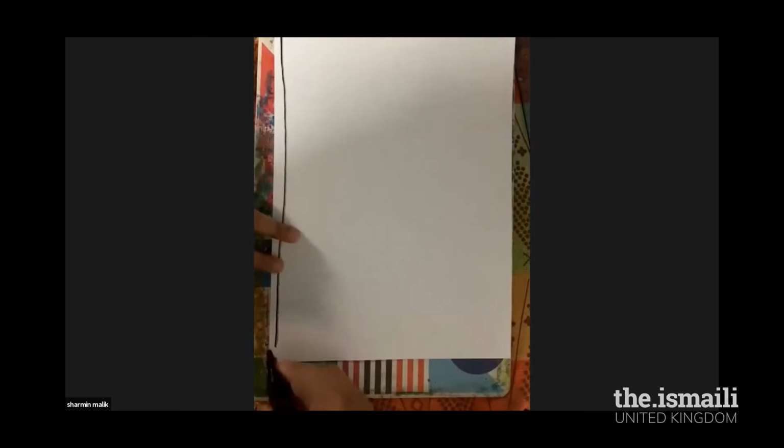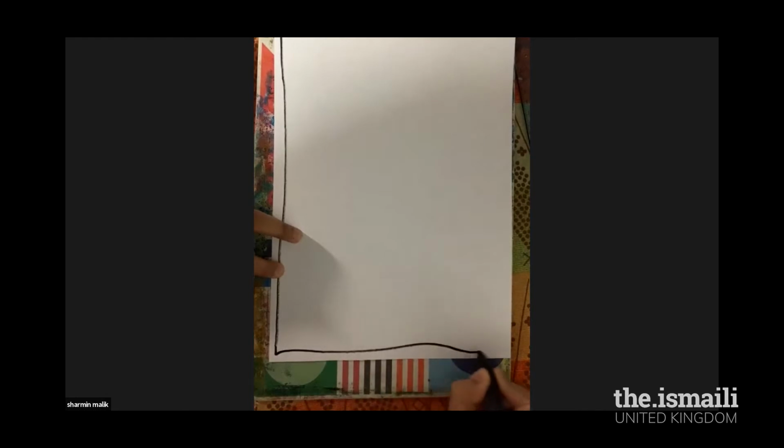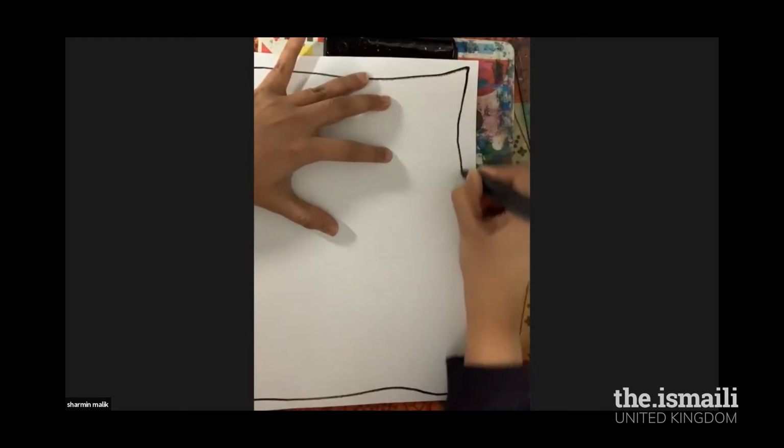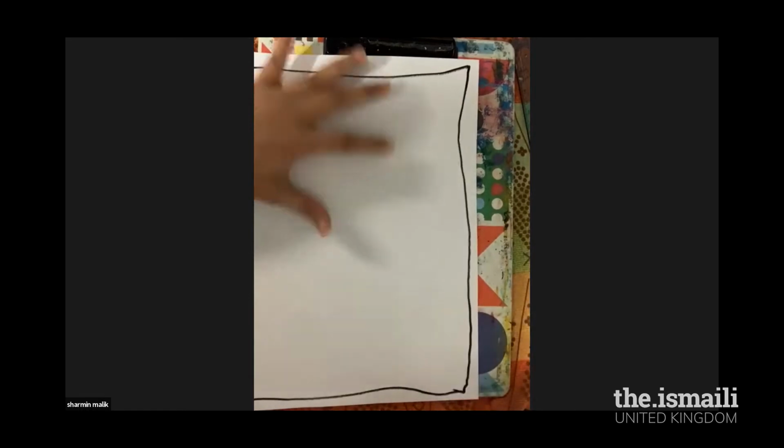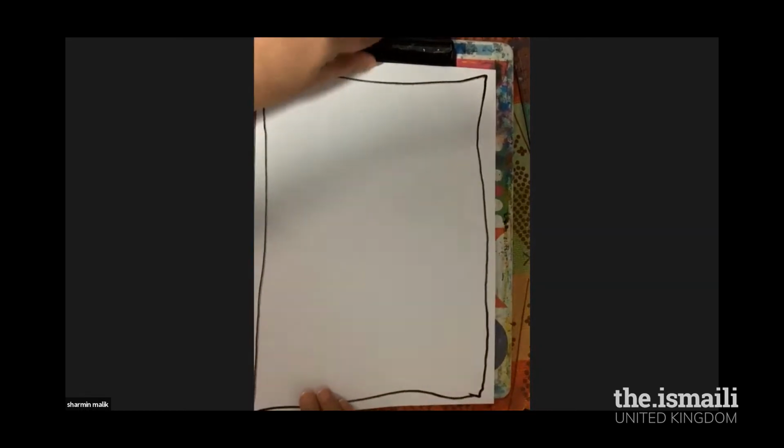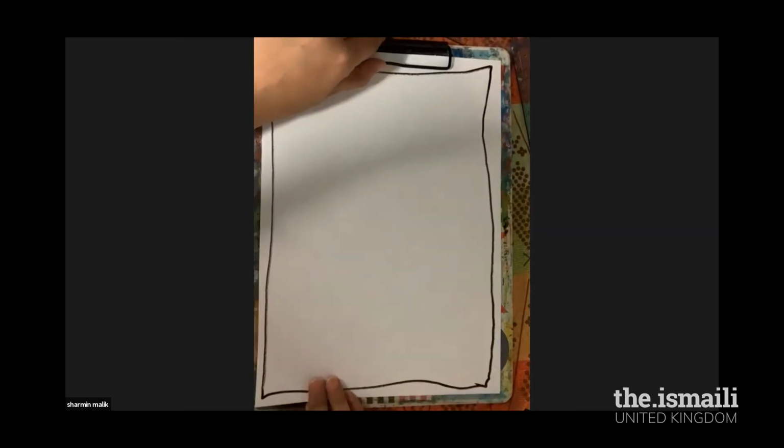Okay. So let's create a frame. That's the best part. You don't have to worry about whether it's straight. If it's not, it's fine.